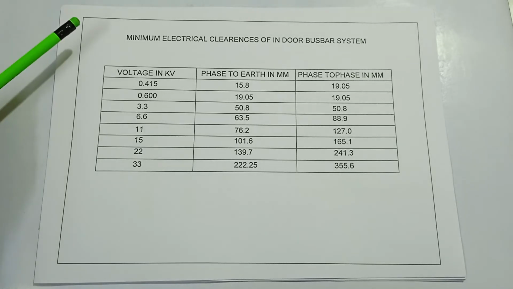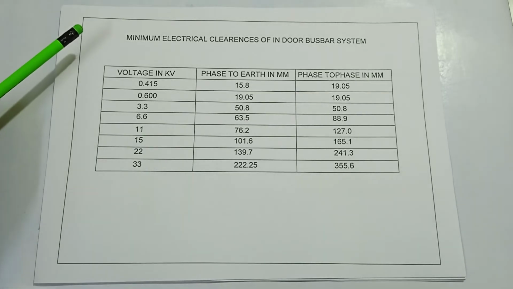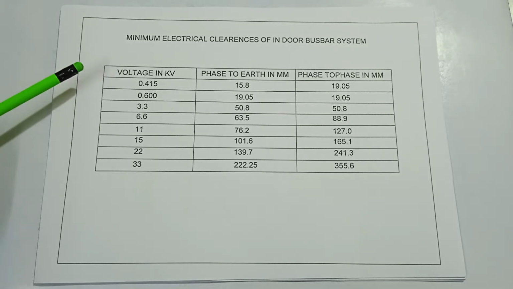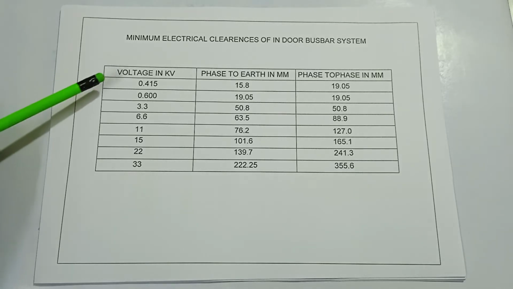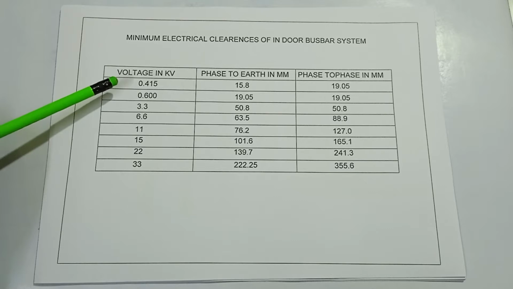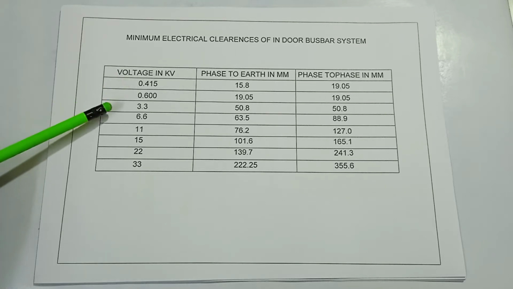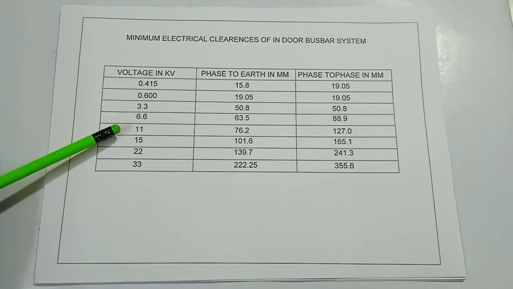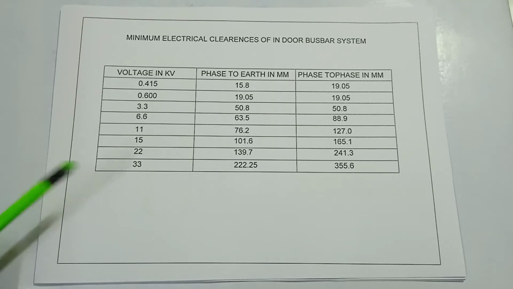Here are the minimum electrical clearances of indoor busbar system according to voltages. Voltage in kV: 0.415, 0.600, 3.3 kV, 6.6, 11 kV, 15 kV, 22 kV, 33 kV.